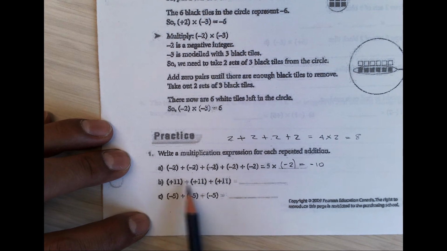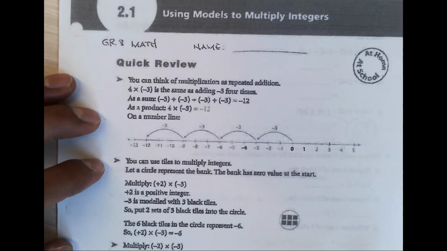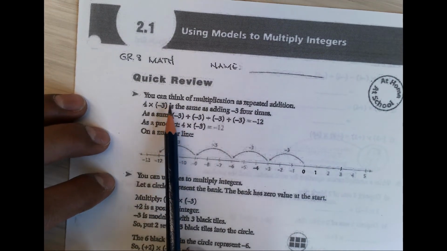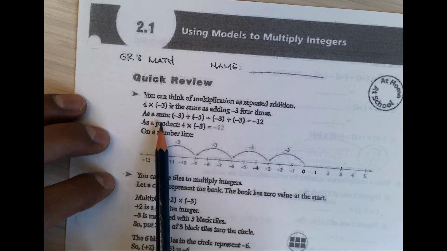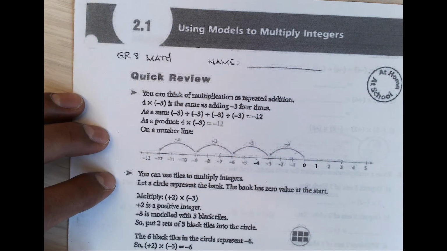In this case, how many positive 11's do you have? You have 3 of them, so this translates to 3 times positive 11. Okay, so now back to this modeling. They want you to model 4 times negative 3 on a number line. So I'm going to take that example and redo that here in the back.